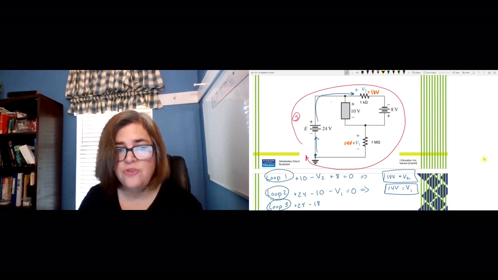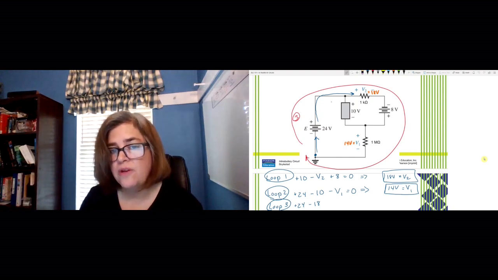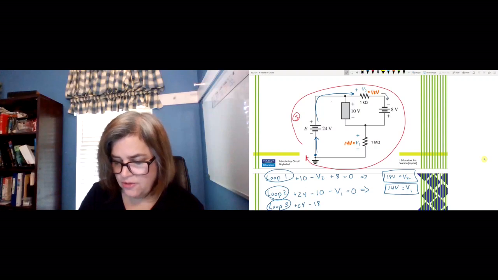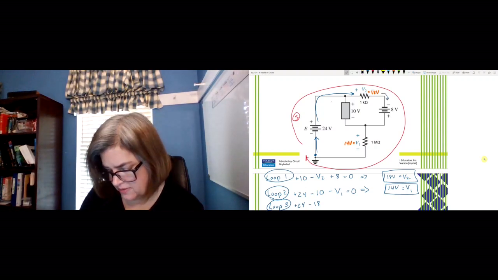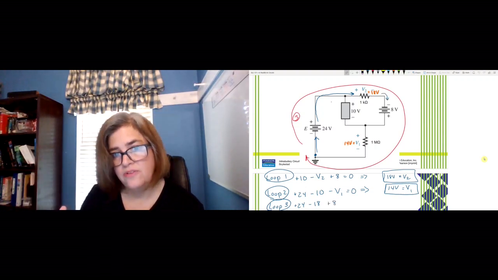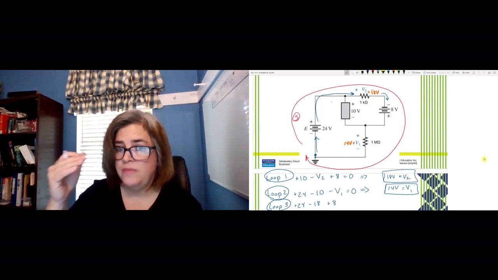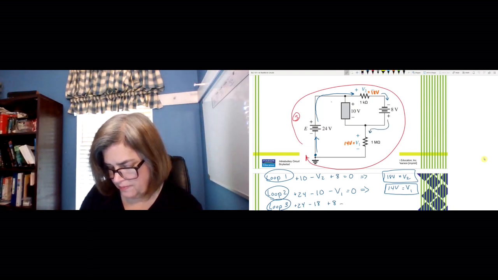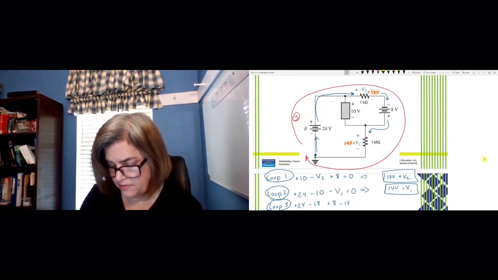So I'm just using this third loop to check what I've already done. And then when I encounter the 8 over here, that's a rise of 8 because we're going from minus to plus, not because it's a source, but because of the direction. Minus to plus is a voltage rise. And then I'm going to continue down here, and that's a drop of 14 because it's going from plus to minus.